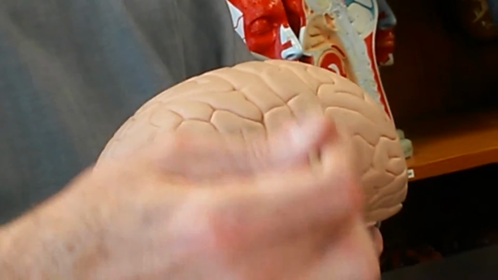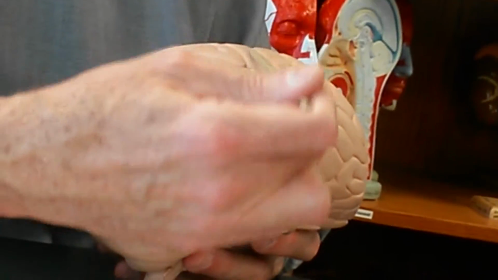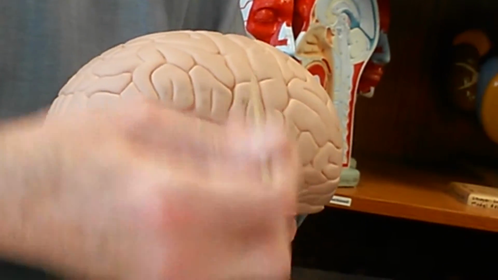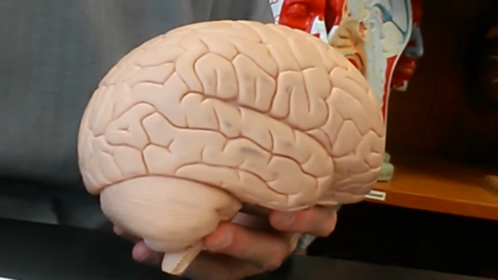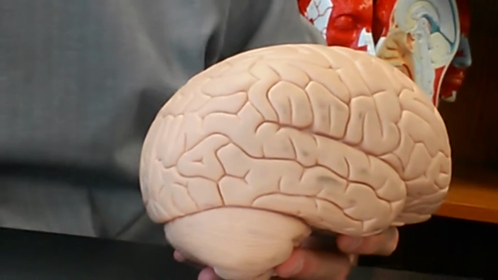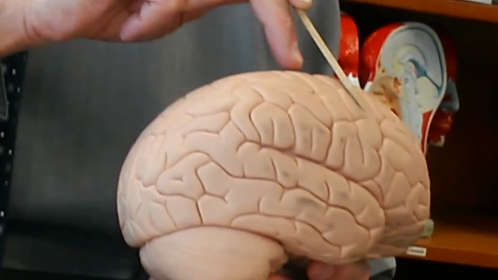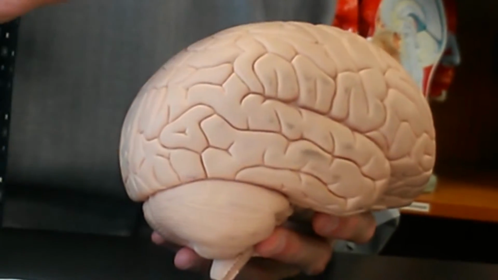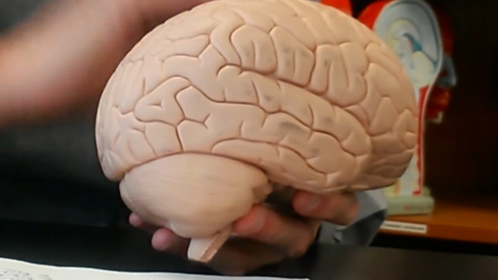This is the right pre-central gyrus. It is prior to, it's in front of the central sulcus. So right post-central gyrus, right pre-central gyrus. Now, what's important about that is this gyrus, the precentral, is part of the frontal lobe. This gyrus, post-central, is part of the parietal lobe.